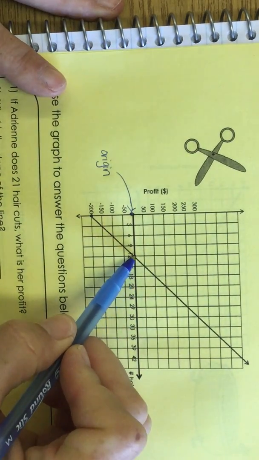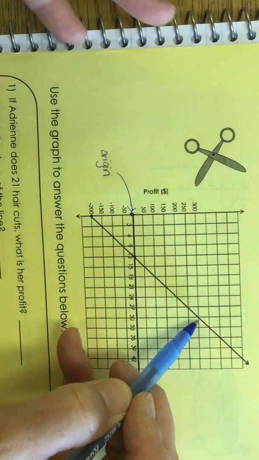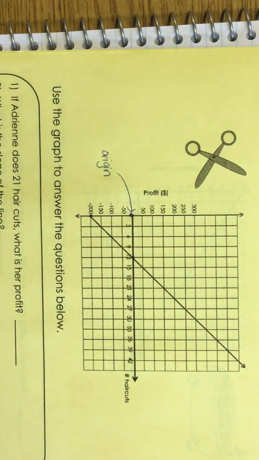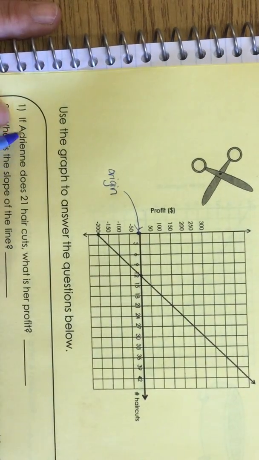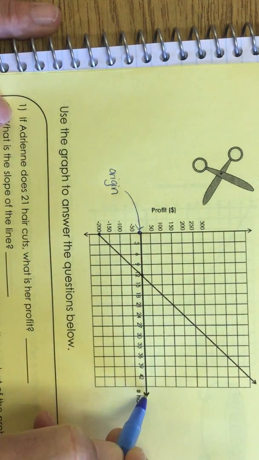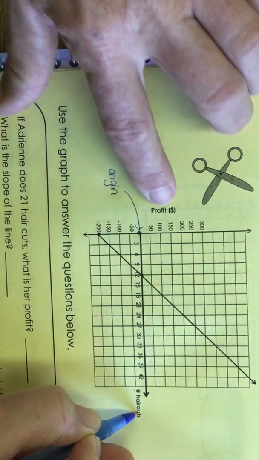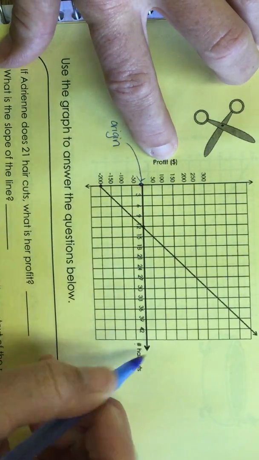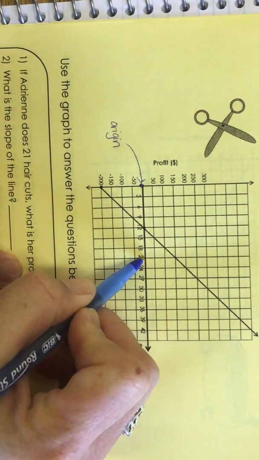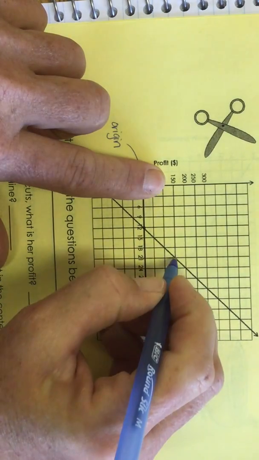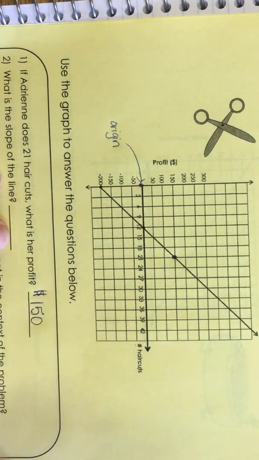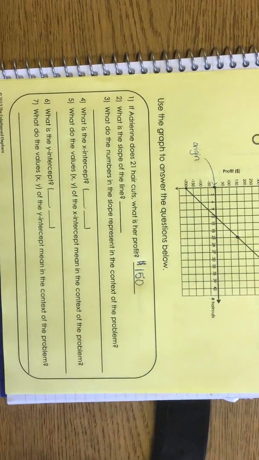We have a graph, so we could actually find the slope, but my goal is to write the equation. So let's look at if Adrienne does 21 haircuts. Remember that the x-axis, our independent variable, is the number of haircuts, and the profit that she makes is the y-axis. So at 21 haircuts, what is her profit? It goes all the way up to $150. And remember, profit is after your expenses.